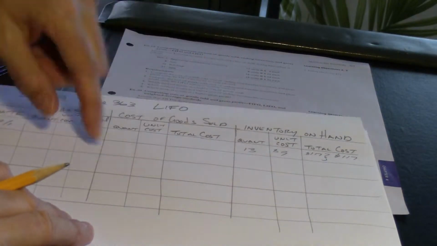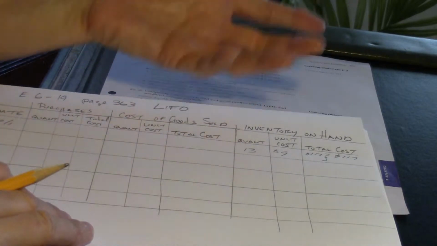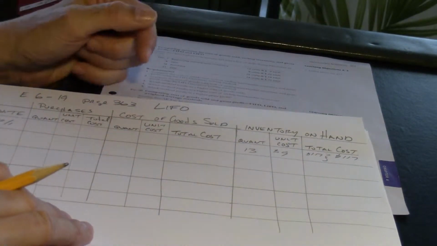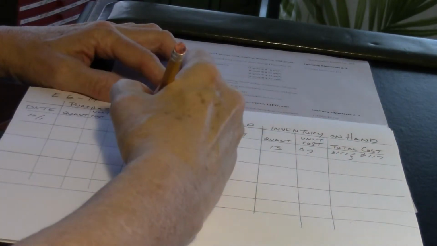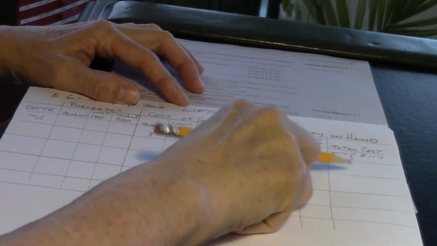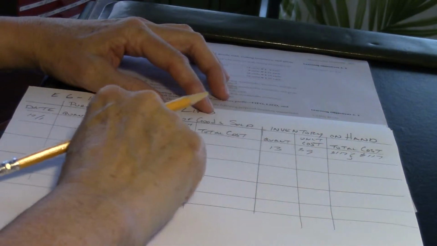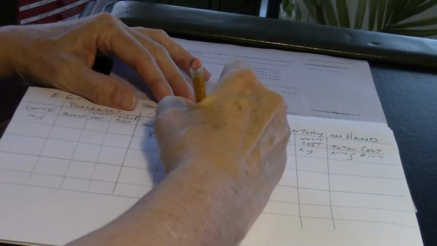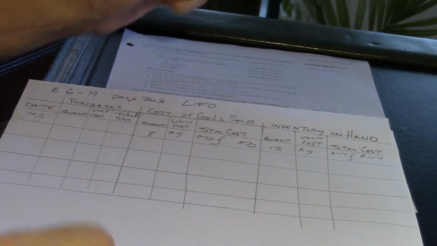So it's going in this column. 8 units at 22. Oh, we've only got these 13 to sell, so we don't have to think about, is it LIFO, is it FIFO? We just can tell. So for quantity, we're going to put 8. Unit cost is 9. And our total cost is 8 times 9, which is 72.